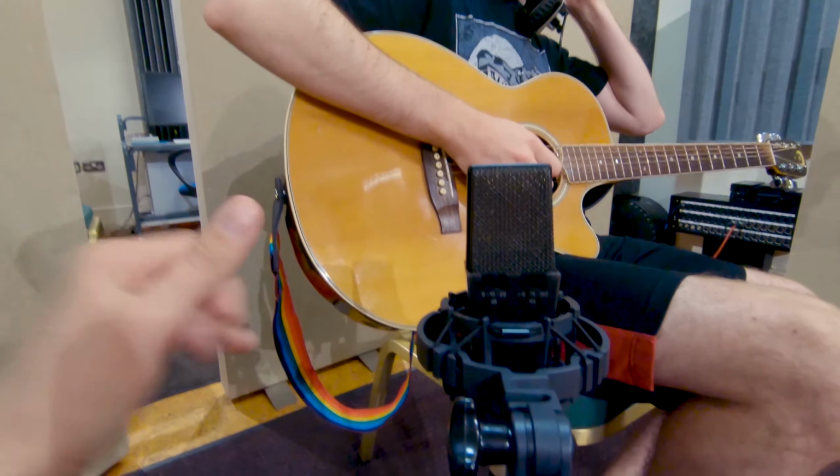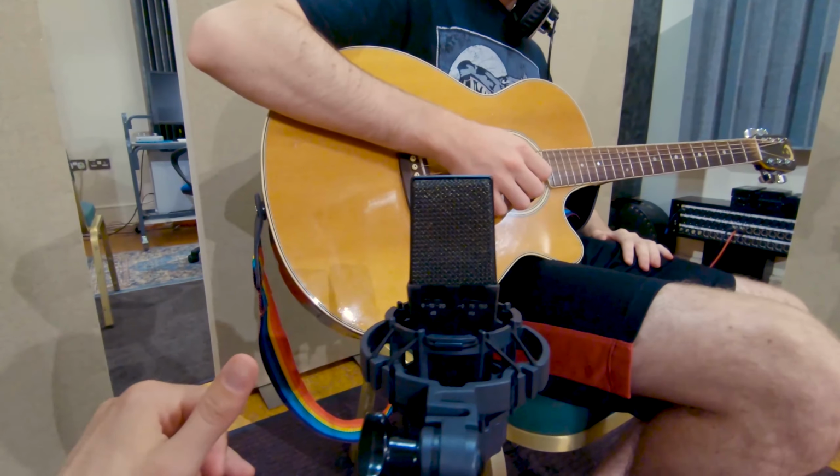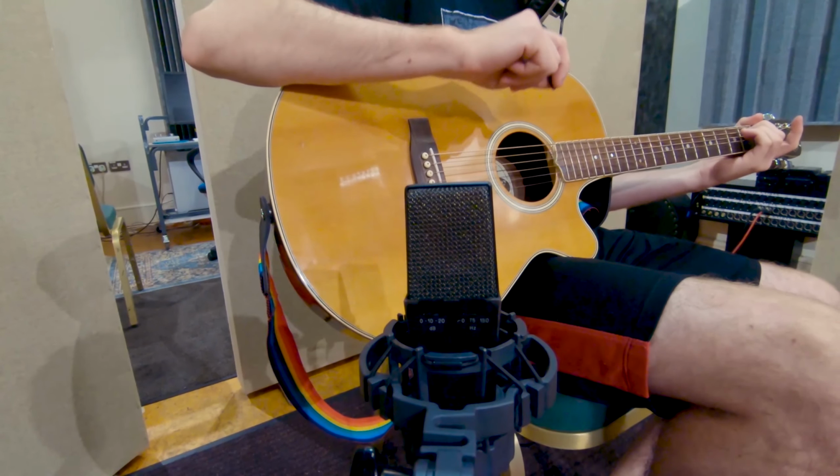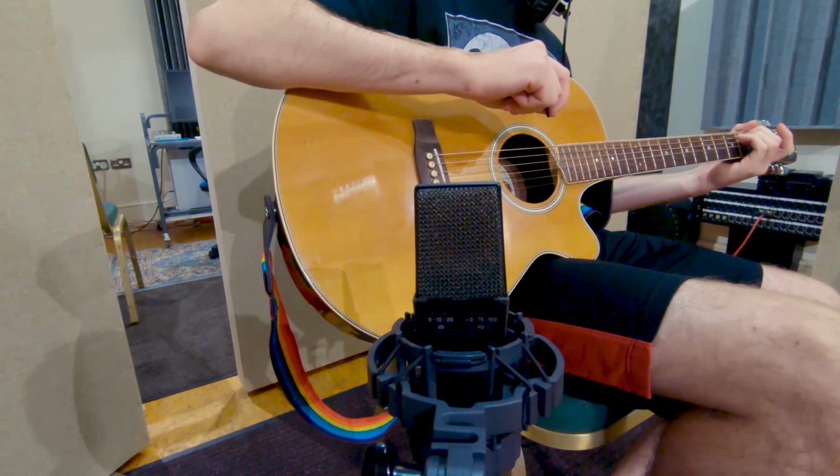Okay, for this one, we have the mic 30 centimeters away from the guitar and it's pointing right behind the guitarist's hand. So this is going to give you a bit more bass. Let's have a listen.